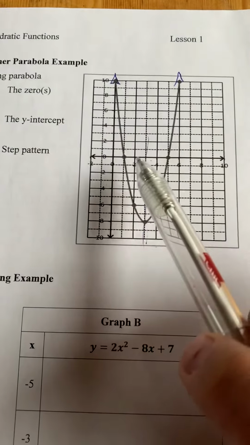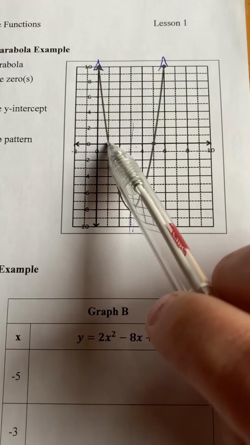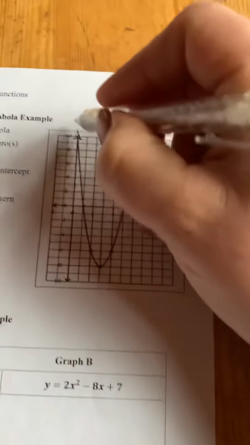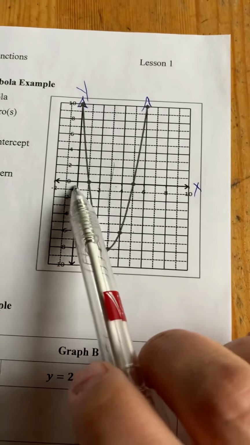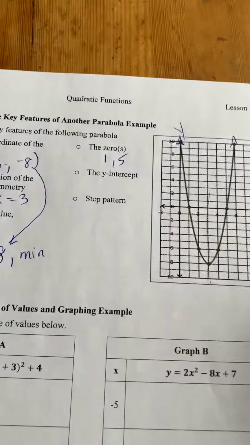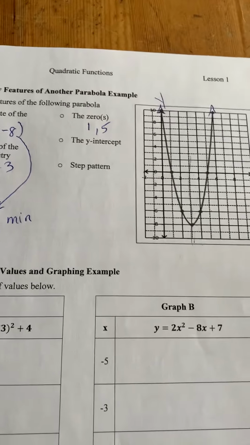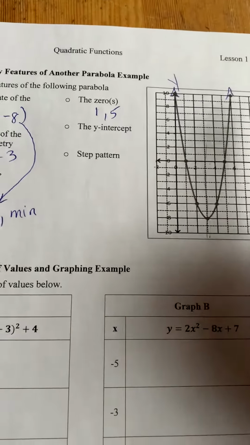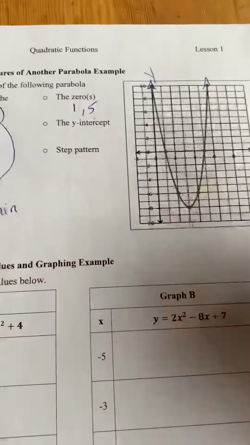So zeros, and we said again, our x-intercepts. So the line intercepts the x-axis. Remember, this is our x and this is our y. So it intercepts our x-axis at 1 and 5. So on my zeros, I'm going to write down 1 and 5. Guys, I will tell you that those are your factors. If you were going to factor this equation, those would be your factors.